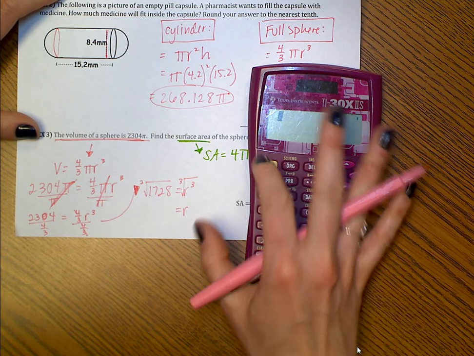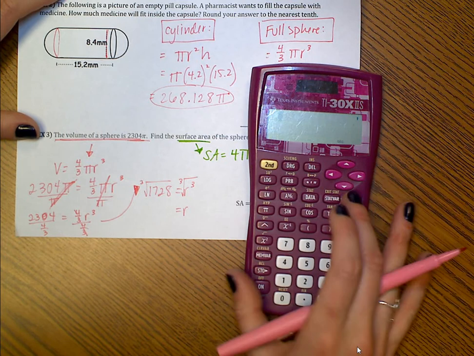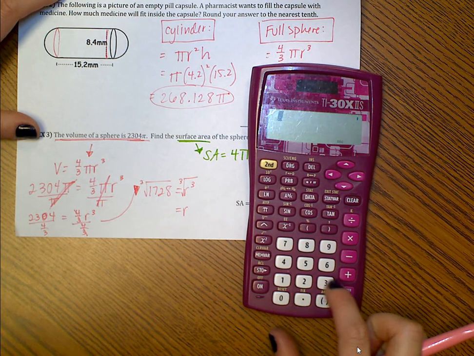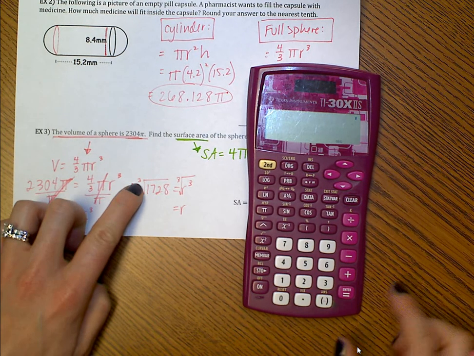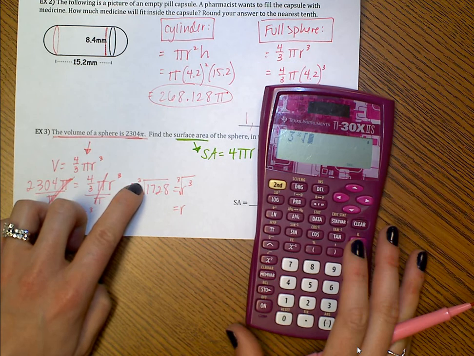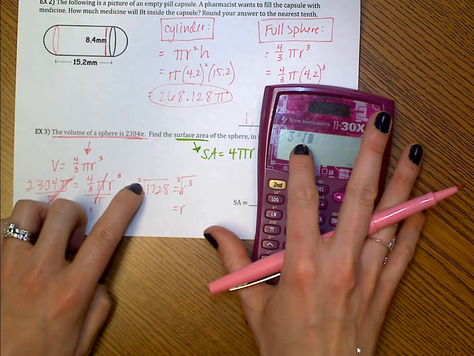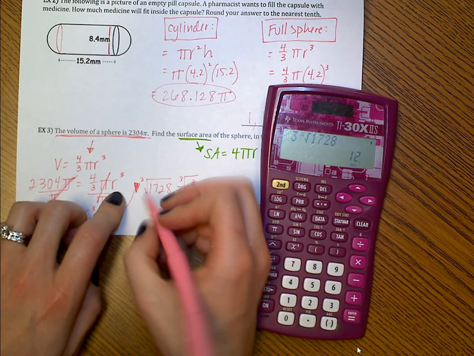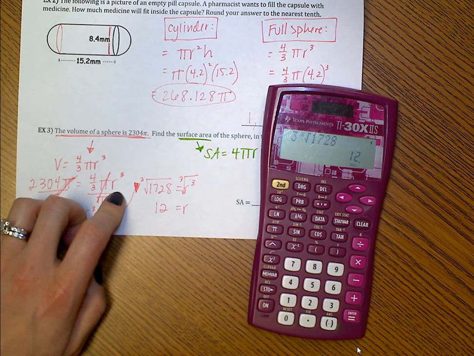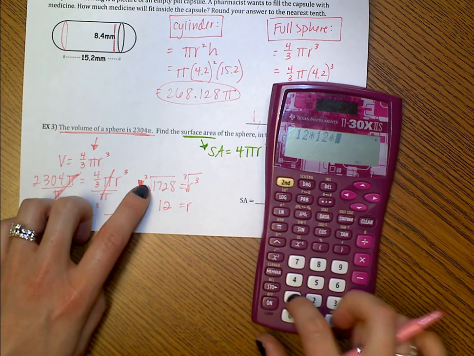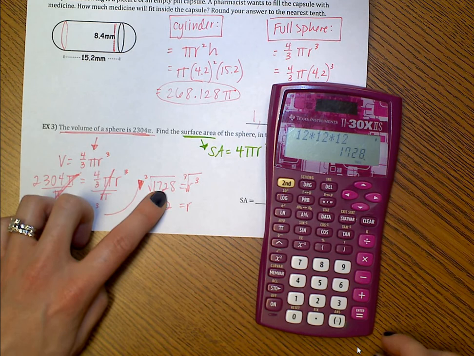So if you press second and then that's going to get that button. Before you press that, though, there's a 3 out front of our square root, so I need to press 3, then second caret, and there's that little symbol, and then press 1728, and it gives me 12. So that's telling me, okay, well 12 times 12 times 12 is 1728. That's what cube root means.